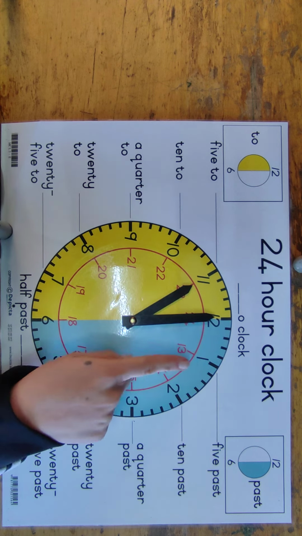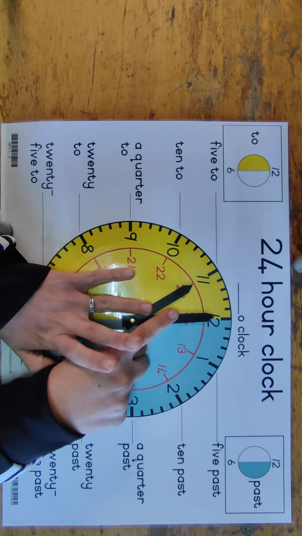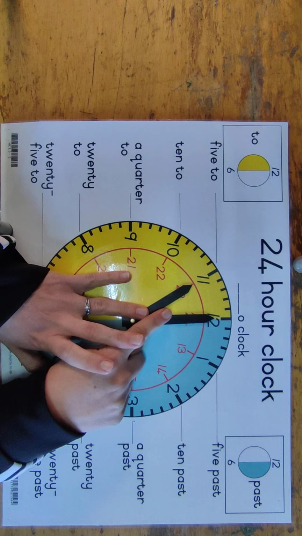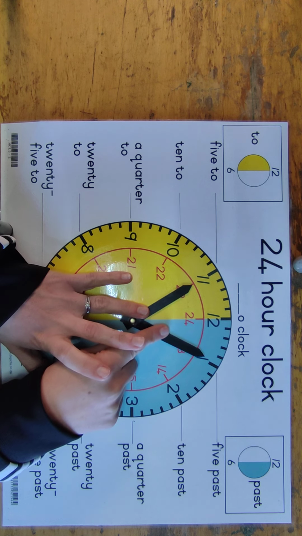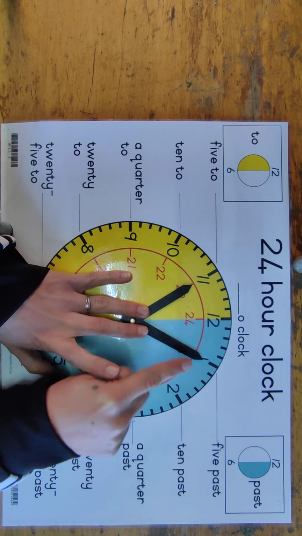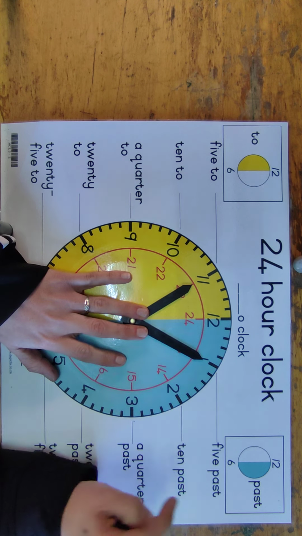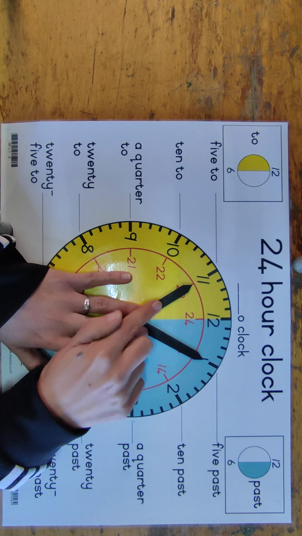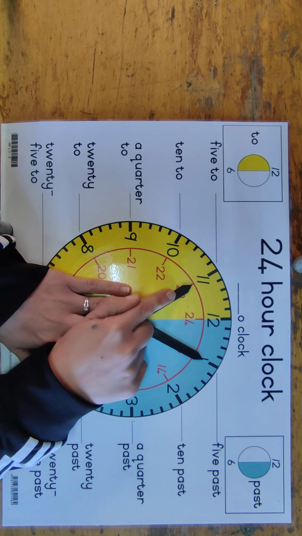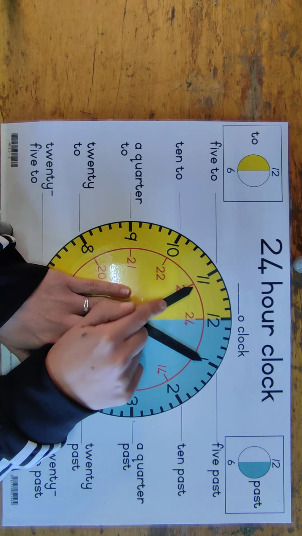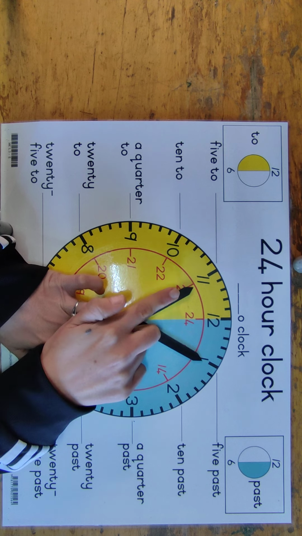Right, now remember the minute hand's the one that moves pretty quickly. So if the minute hand is pointing to the 1, you can see this one, that means that it's 5 past whatever the hour is. So we need to look at where the hour hand is pointing, and now the hour hand's pointing to the 11.